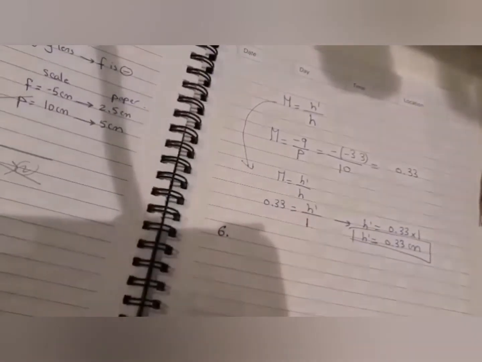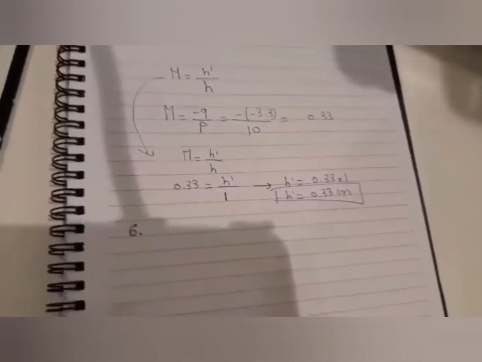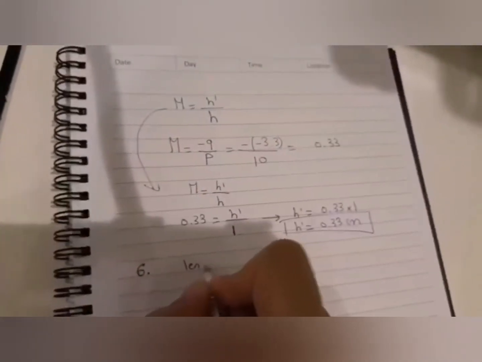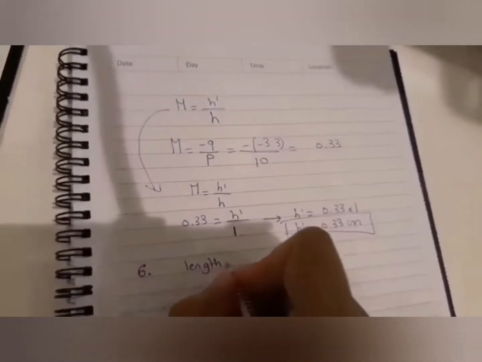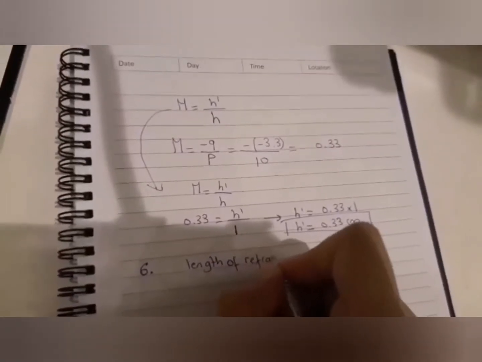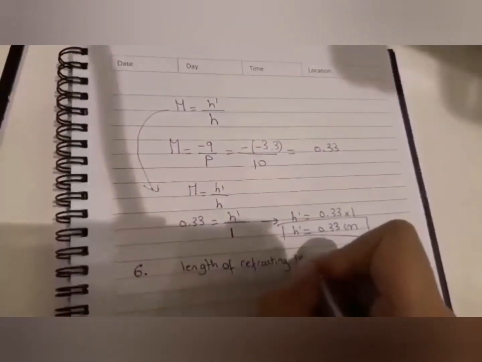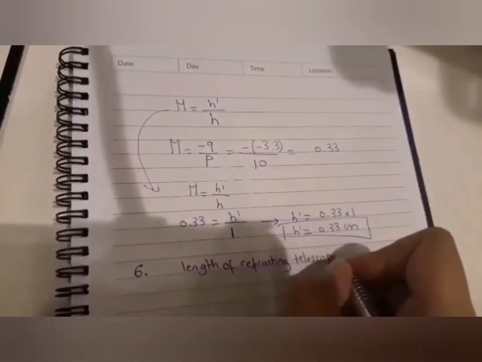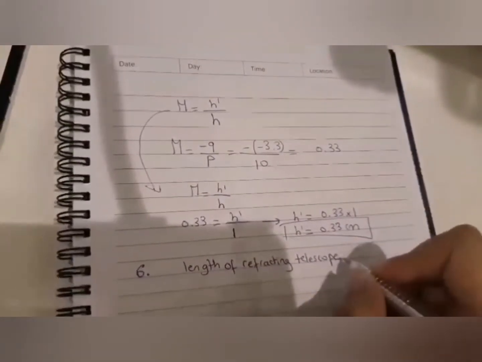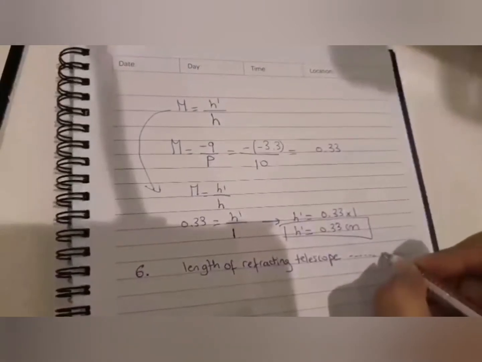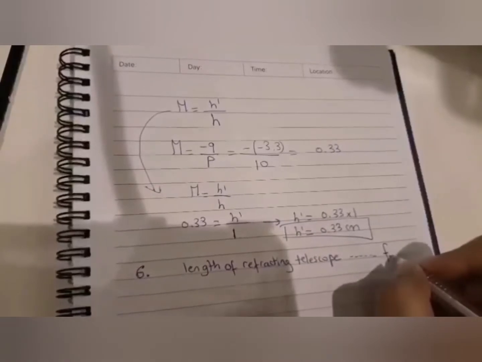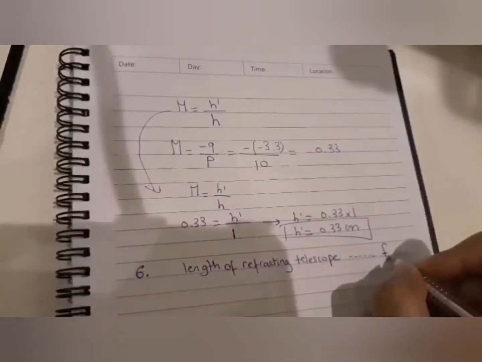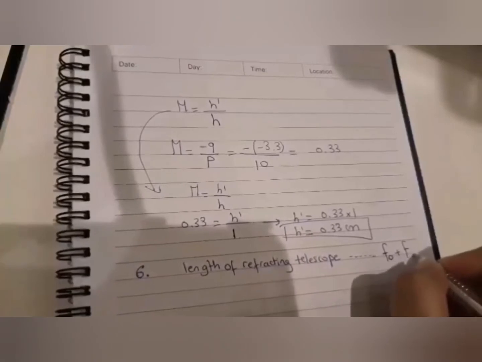Now number 6. Number 6, compare the length of the refracting telescope with the sum of the focal lengths of its two lenses. It means with the sum of the focal length of the objective lens plus the focal length of the eyepiece lens.